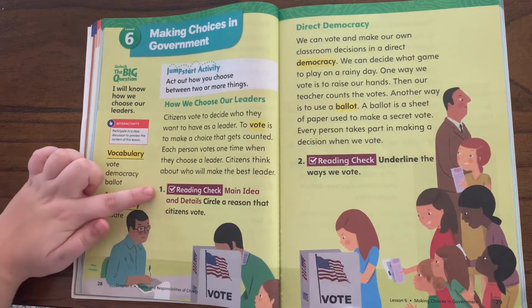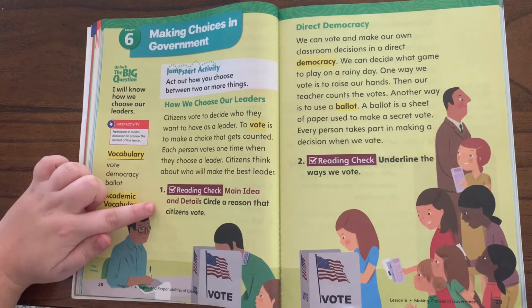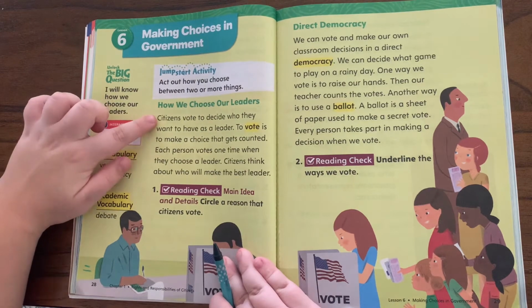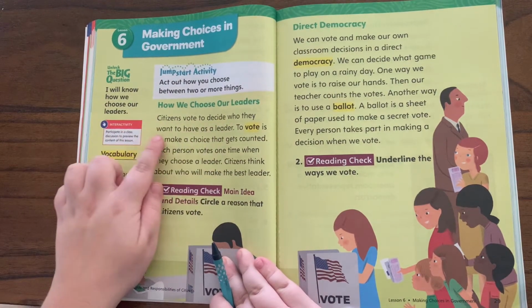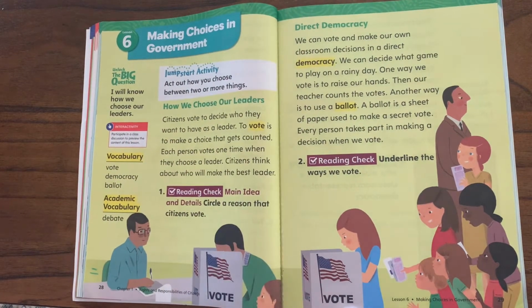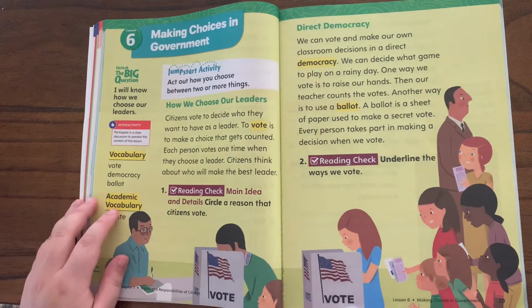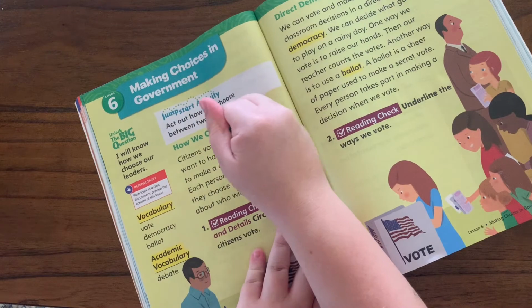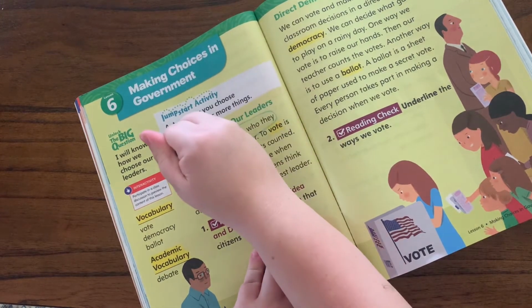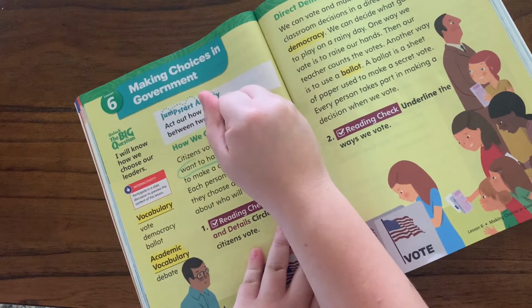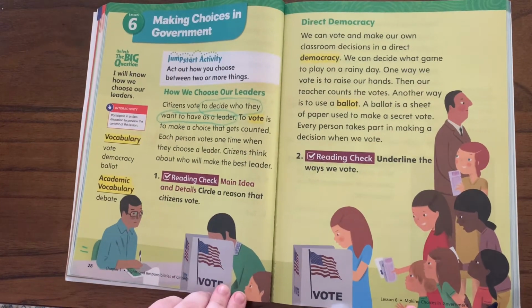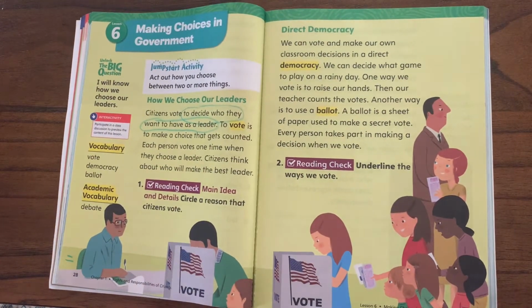Oh, we have a reading check. It says, circle a reason that citizens vote. Let's see, I remember it said, citizens vote to decide who they want to have as a leader. That sounds like a reason why people vote. Let's go ahead and circle it. So they vote to decide who they want to have as a leader. So go ahead and take a second to circle that, and let's move on.